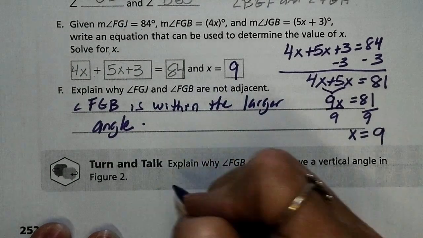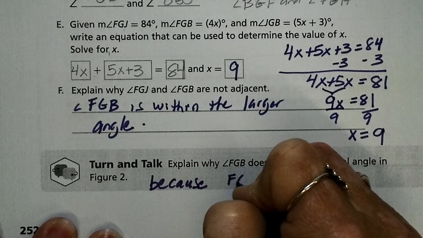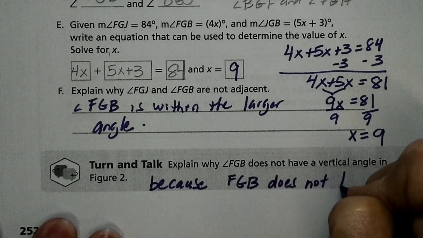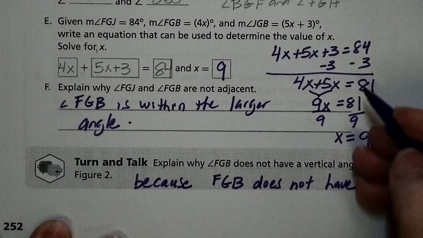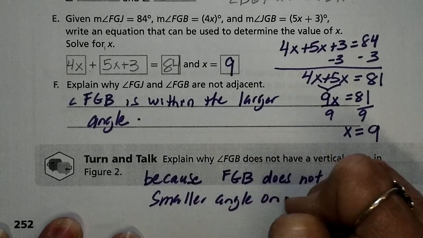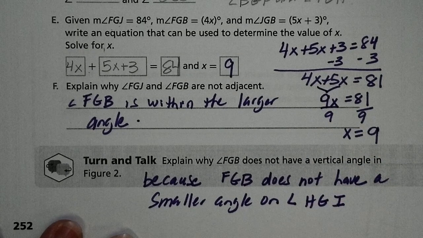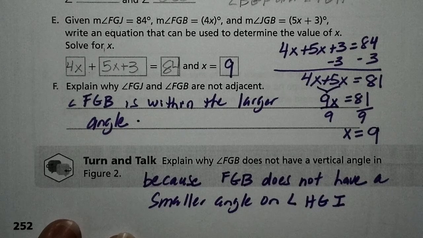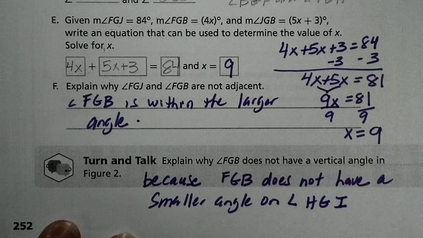And so we're going to say, because FGB does not have a smaller angle on angle HGI. Okay?